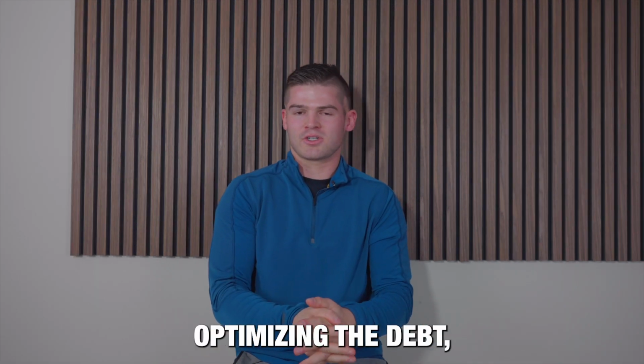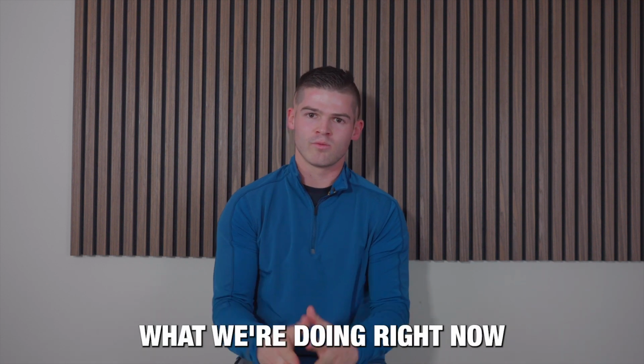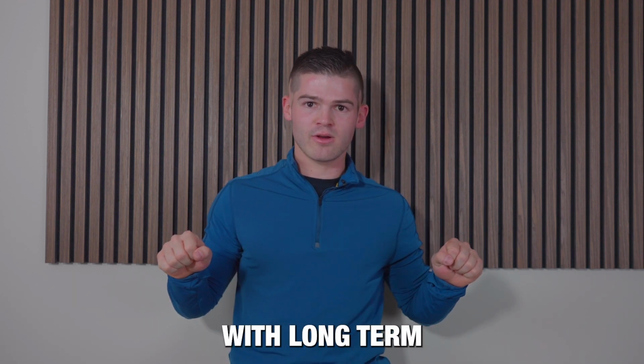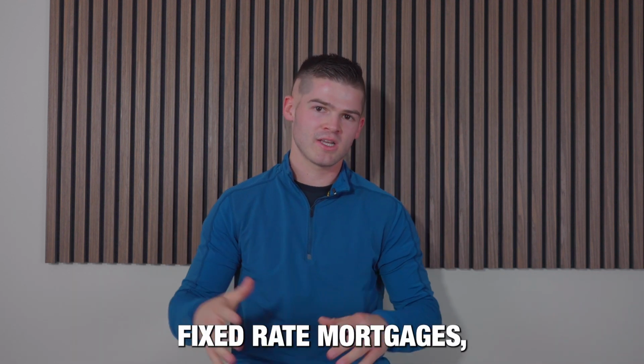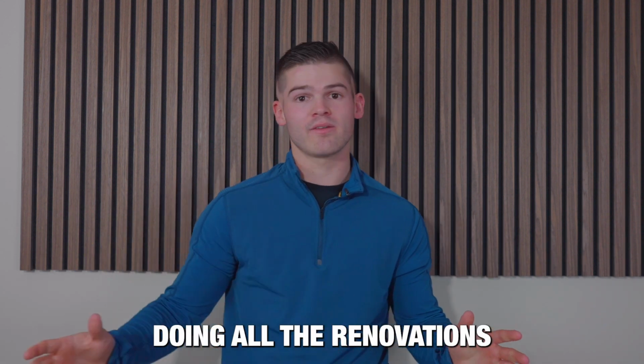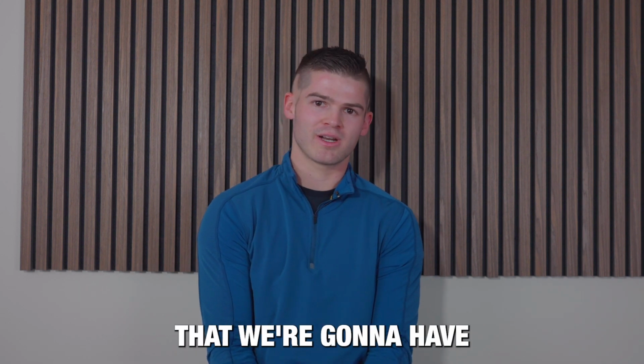Now, when it comes to actually optimizing the debt, because one way to increase cash flow is optimize the debt. What we're doing right now in our portfolio is we're ripping cash out of the portfolio with long-term fixed rate mortgages. And we're taking all that money and improving the asset. We're going in doing all the renovations so that down the road, we don't have any big capital expenditures that we're gonna have to worry about.